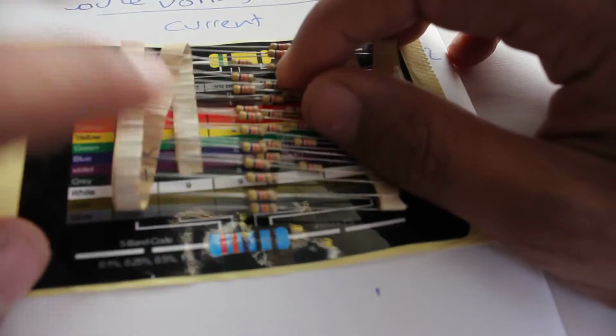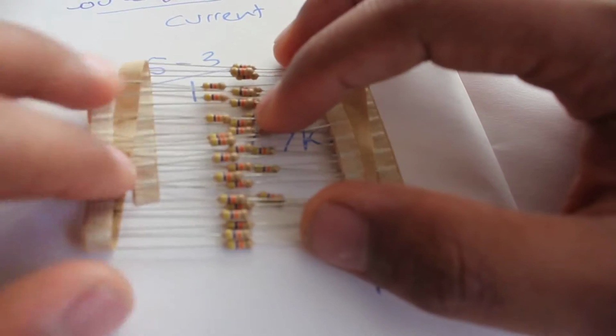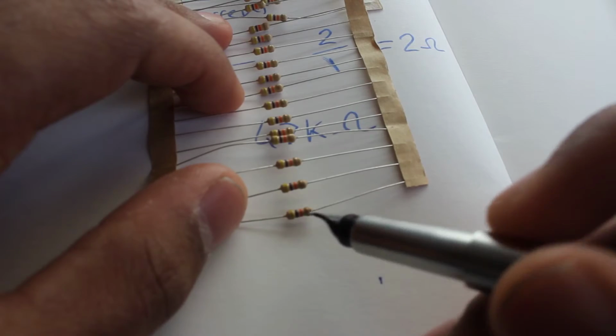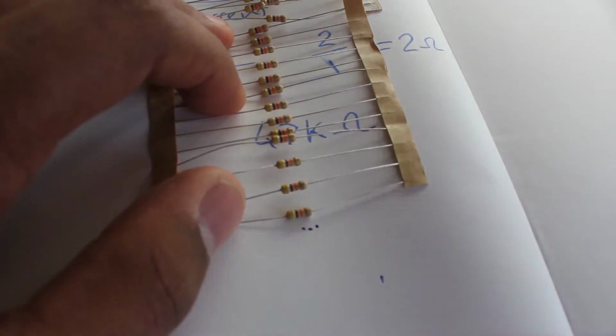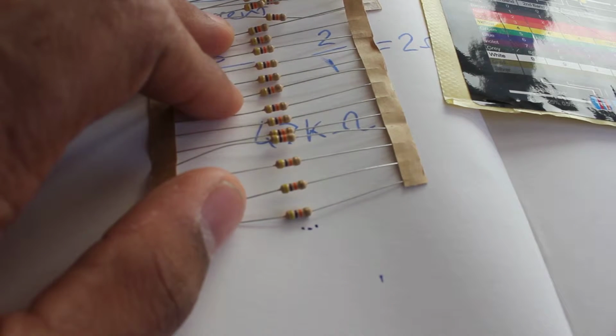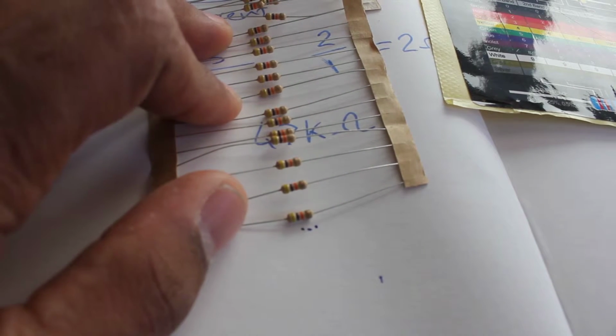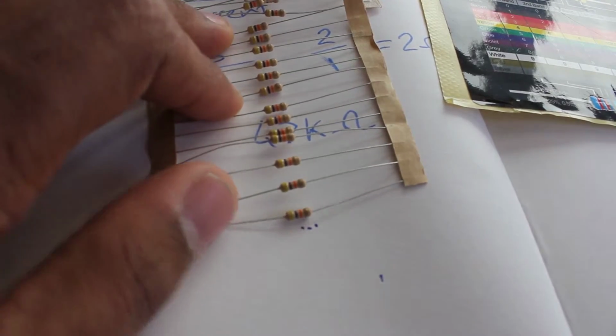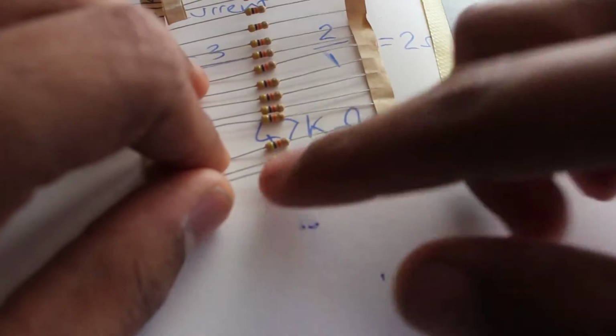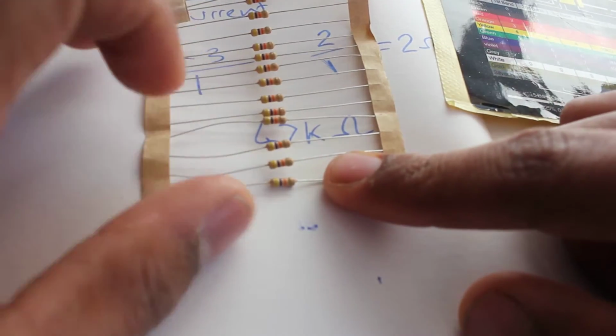And then I found it. Here is a resistor with yellow, violet, and orange. On the end it's the tolerance value, which is gold, which is plus or minus 5%. But that doesn't matter. We've got the 47 kilo ohm resistor right there.